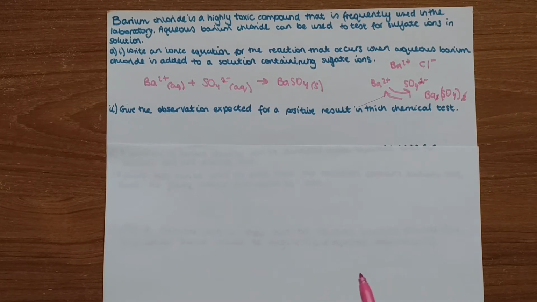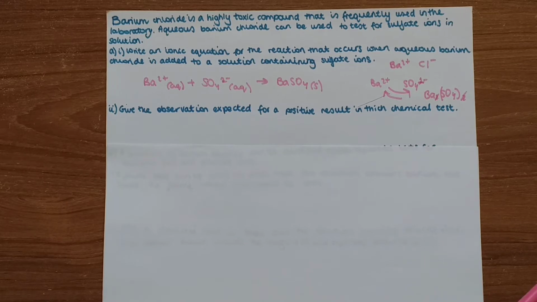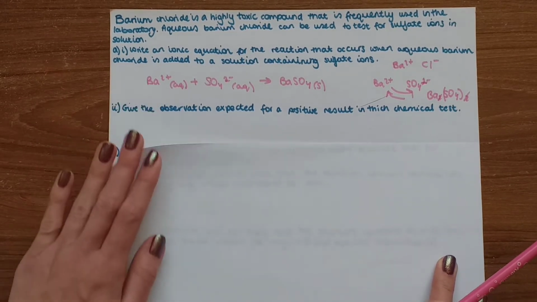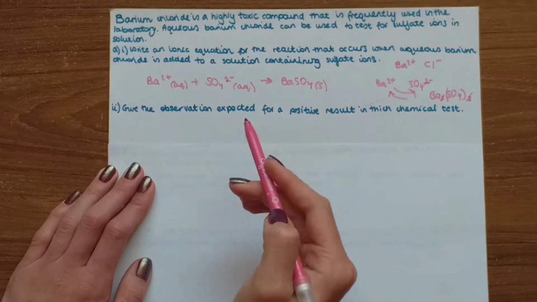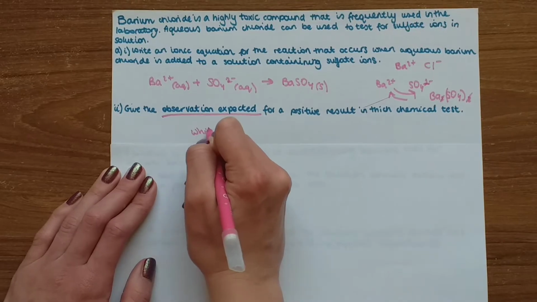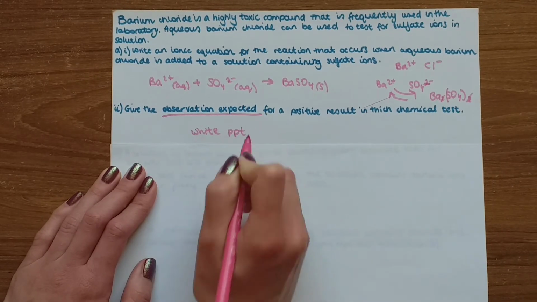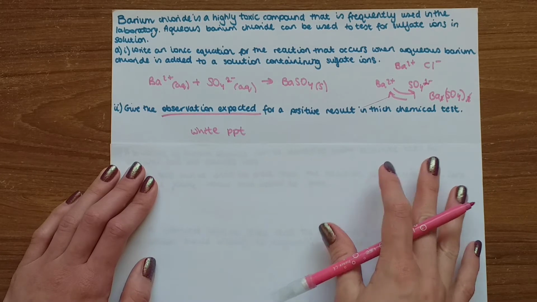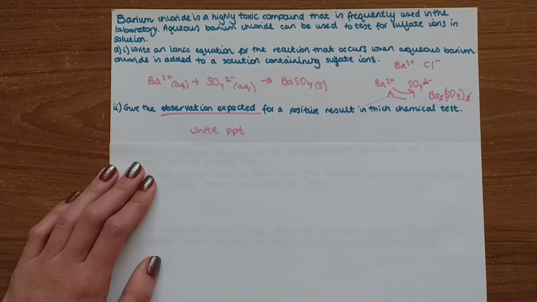So barium is completely insoluble and magnesium is soluble. That's why barium is the best one to use for testing sulfates, because it will not be soluble, so it's going to create a precipitate. So the observation expected would be the white precipitate. Because barium sulfate is insoluble, that's why you're going to see this solid.